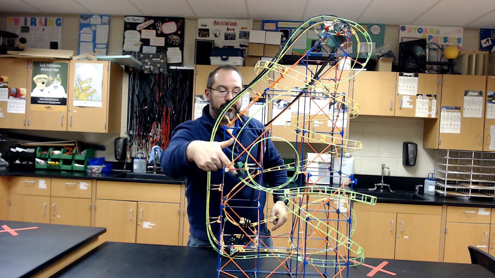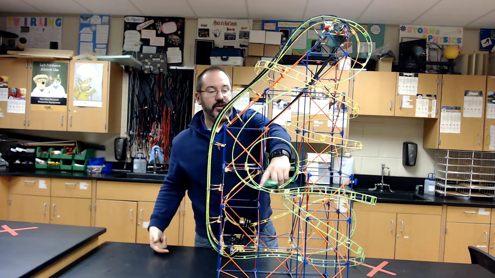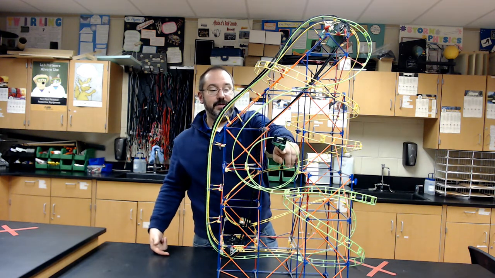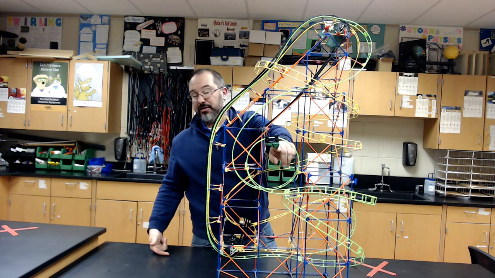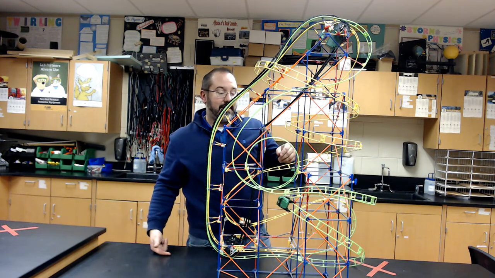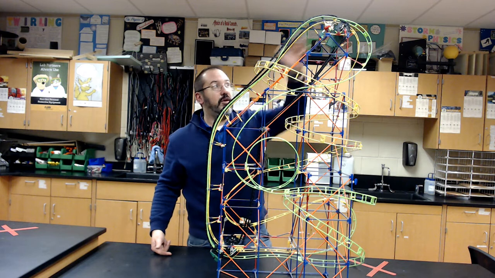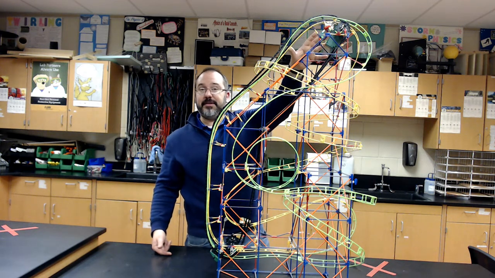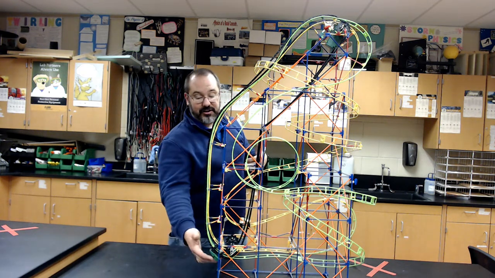When it comes through this loop, watch it. It will slow back down because it's going back up, gaining additional potential energy. And then that potential energy is converted along with any remaining potential energy from the top back into kinetic energy.